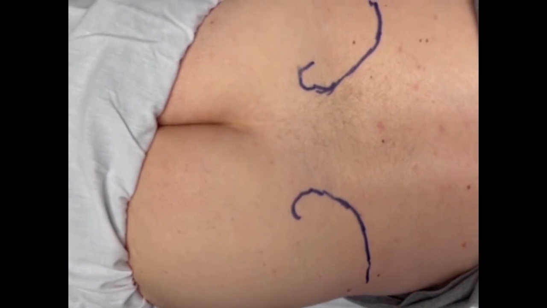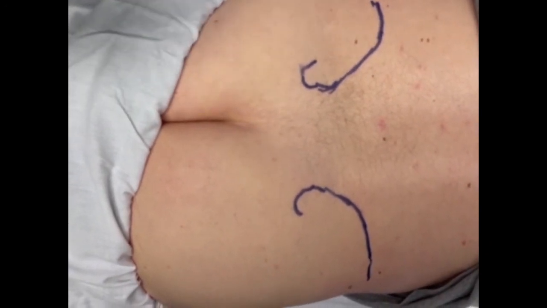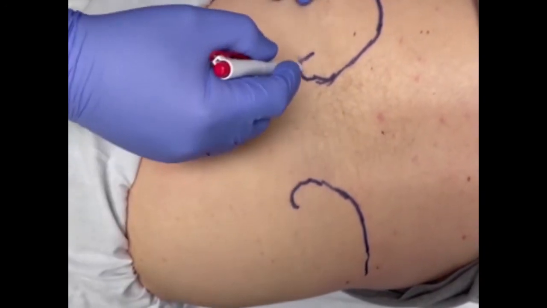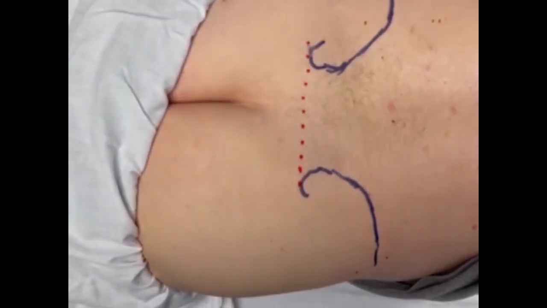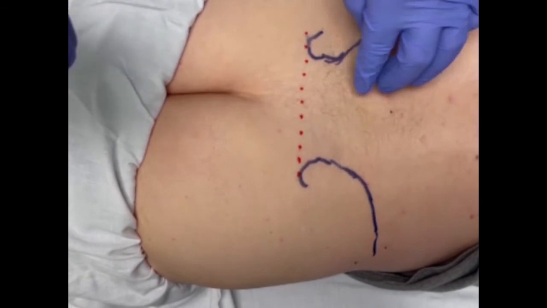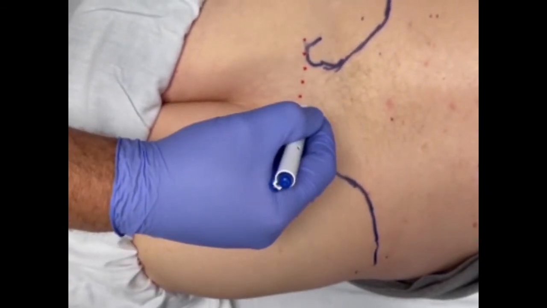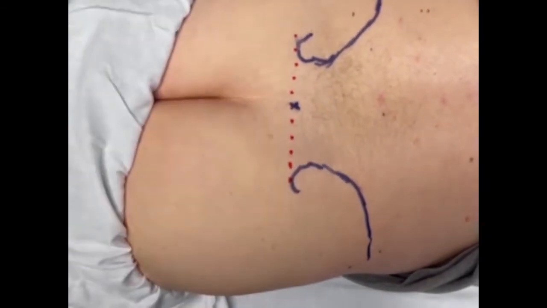Now what we want to do is draw a helper's line from the inferior aspect of the PSIS. And we do that because that's going to help us identify in midline S2.